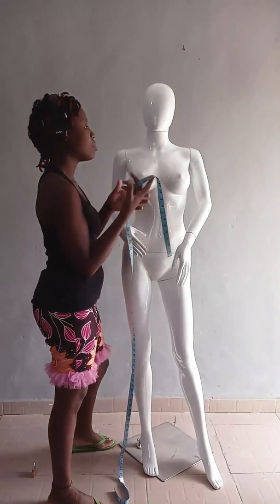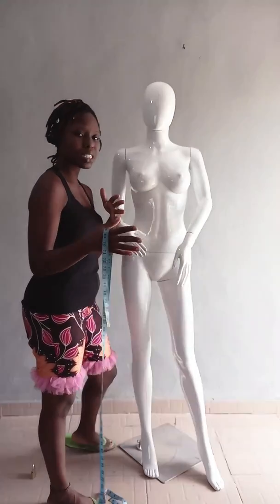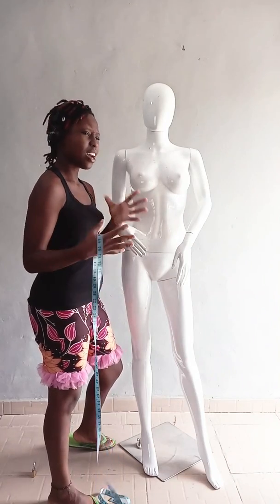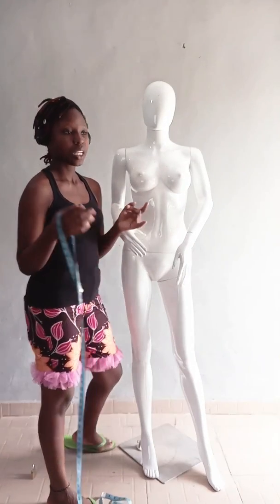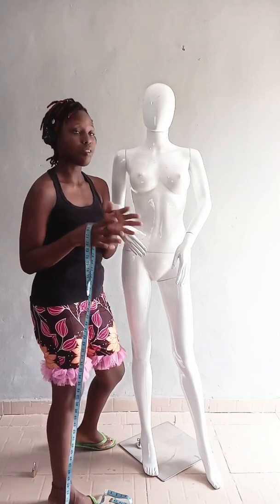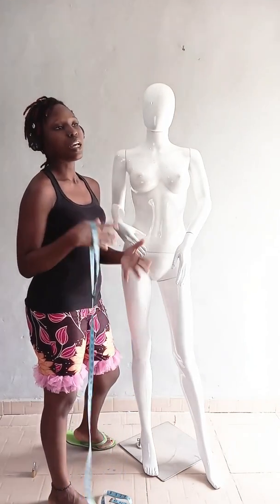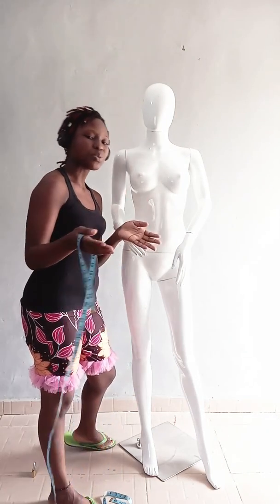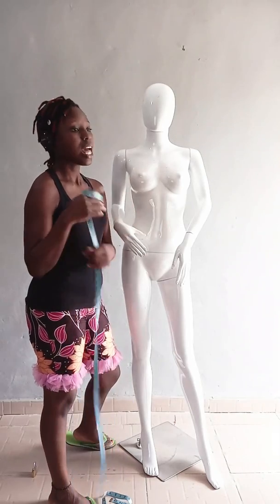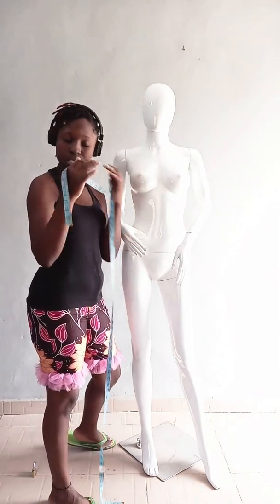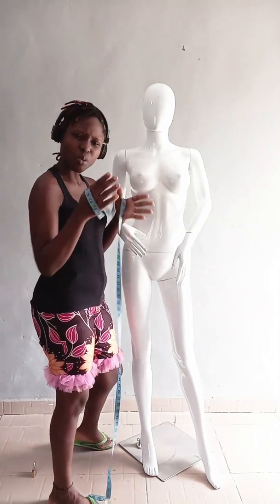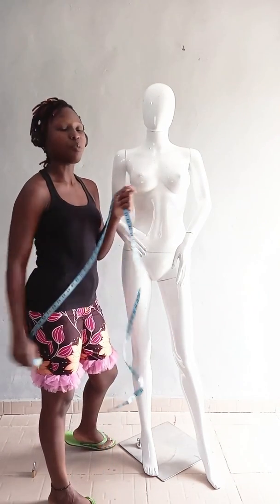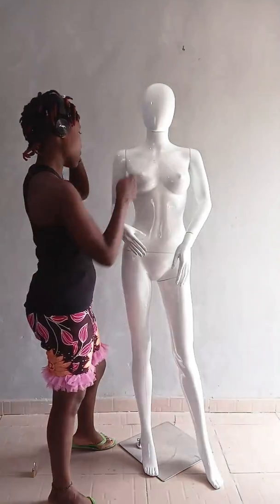And then the distance between nape to bust and under bust is usually an average of like 3 inches. Distance between nape to bust and under bust, average of 3 inches. Distance between nape to under bust and nape to waist, average of another 3 inches. That's not to say that some people's distance is not 2 inches, but for an average, for most people, it's 3 inches distance.